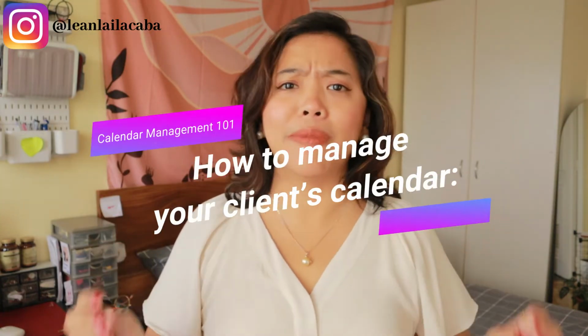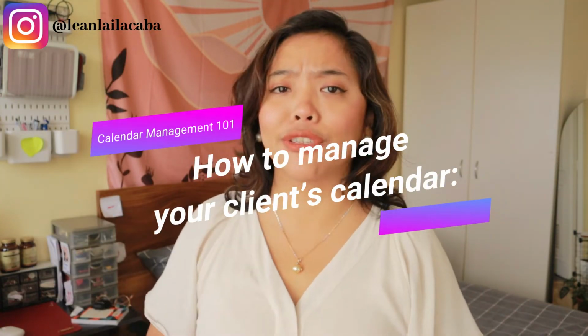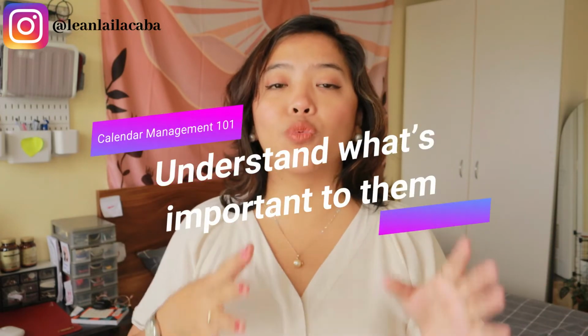So how do you actually manage your client's calendar? The first thing is, again, first goal is to learn to prioritize. So understand what's important to them. Understand what their priorities in life are. Like, do they want to be working more than they should be living life? Or are they more of a lifestyle kind of business where they want to have more time to themselves and the least time at work?